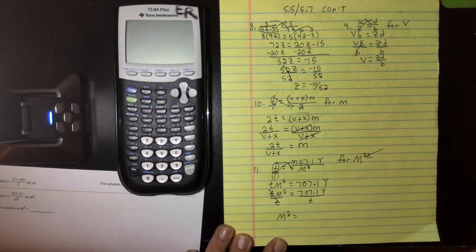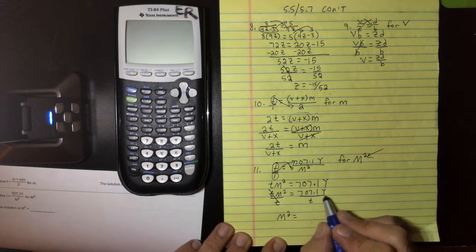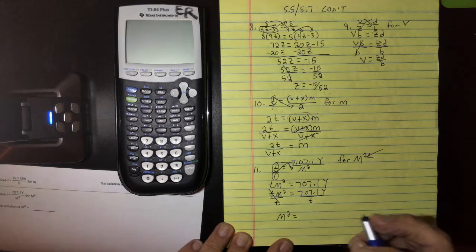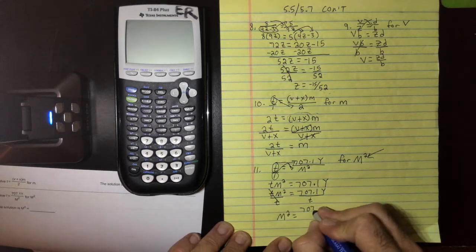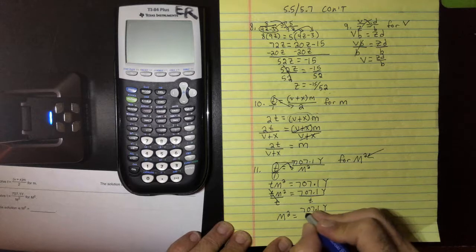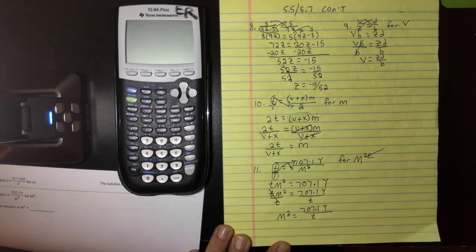Alright, nothing on this side cancels because I don't have any T's up top, so that's going to stay 707.1 capital Y all over little t.